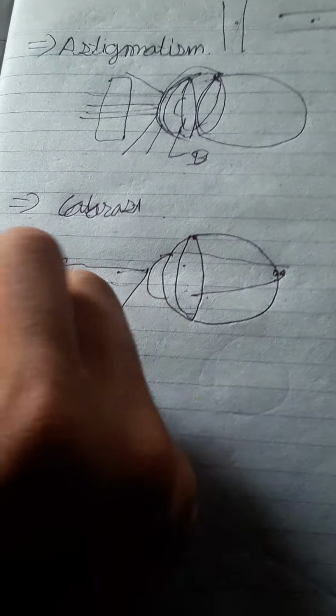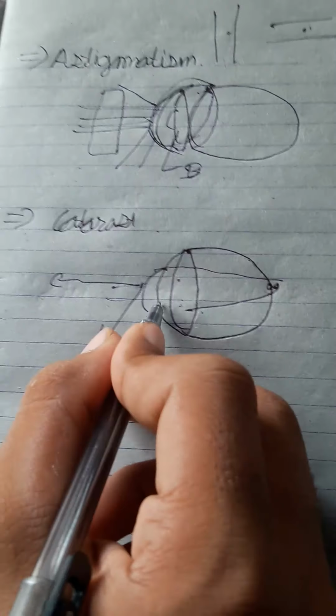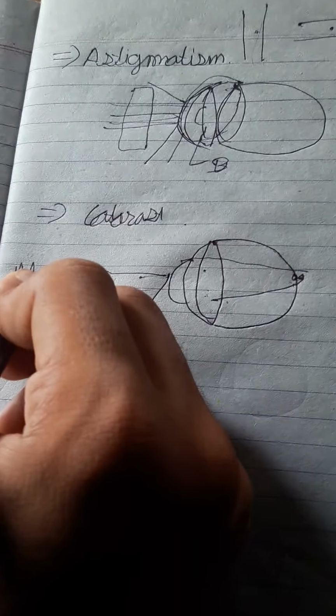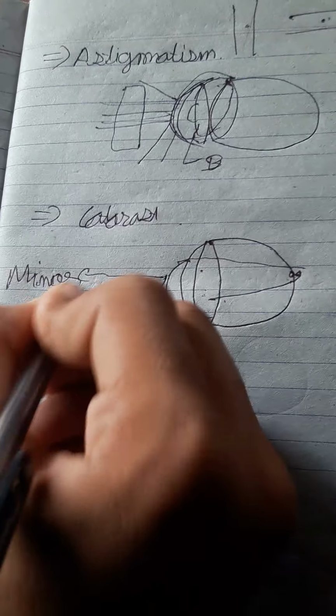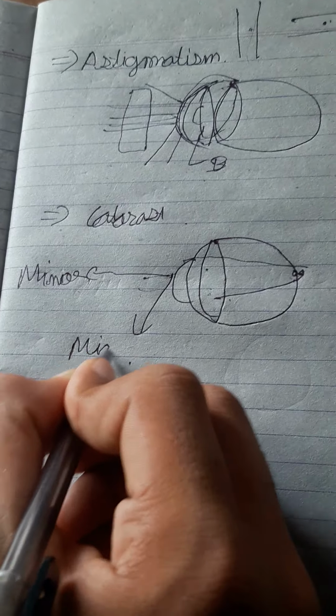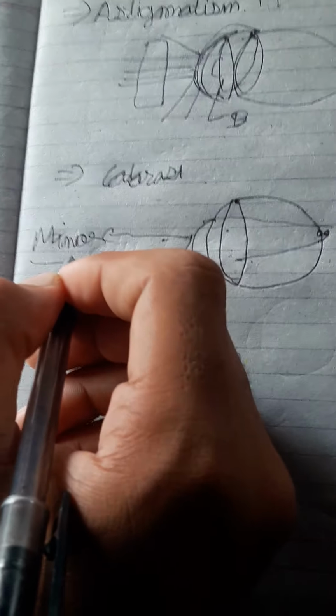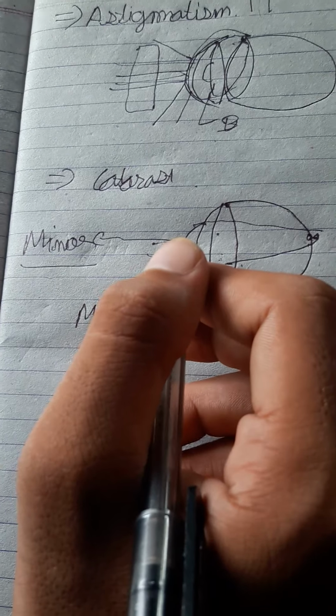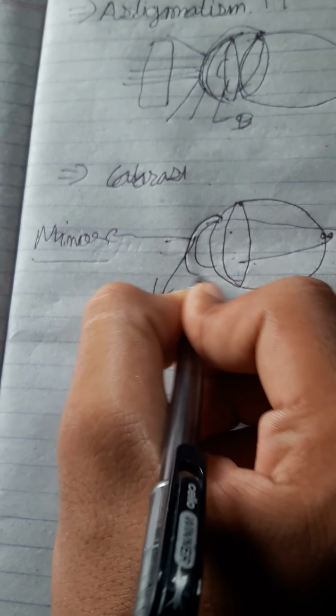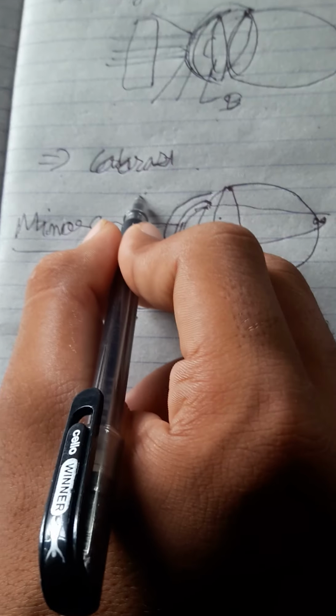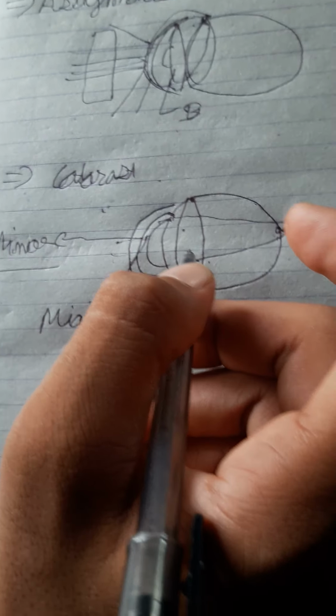One could be minor, and the other could be major. In a minor case, it could be corrected using a contact lens, or sometimes the doctor gives some spectacles to wear.